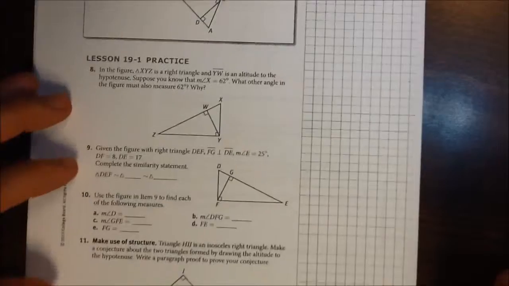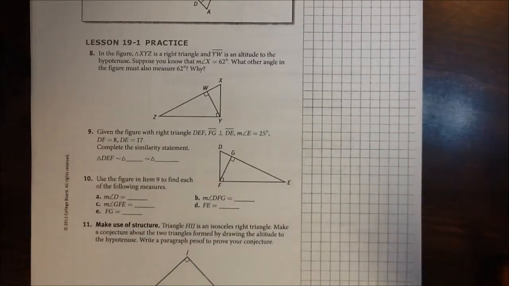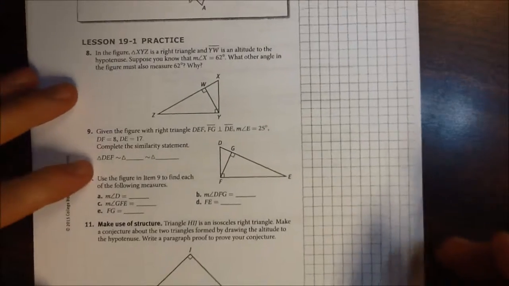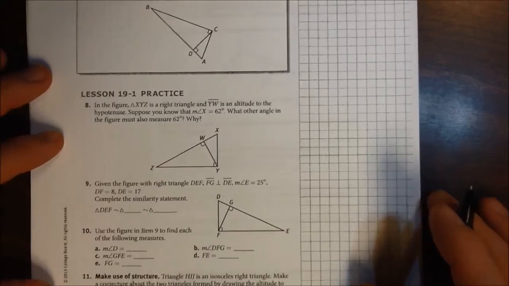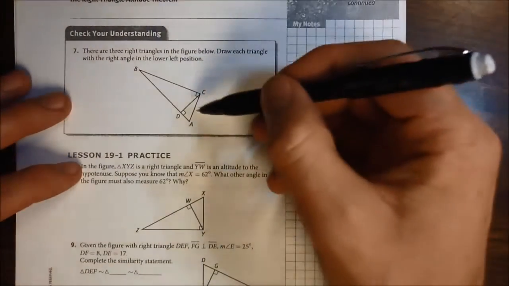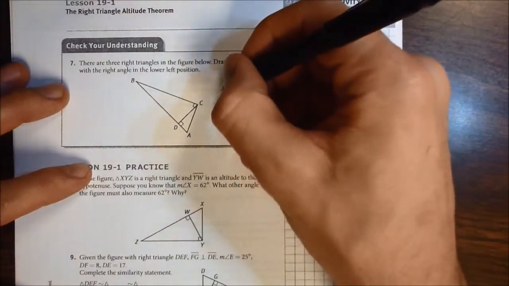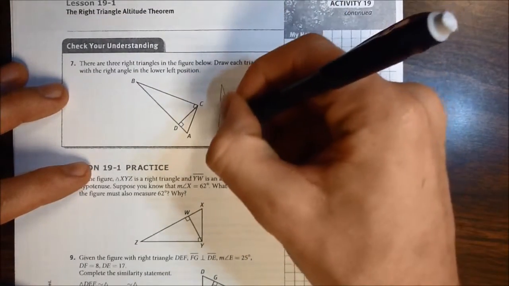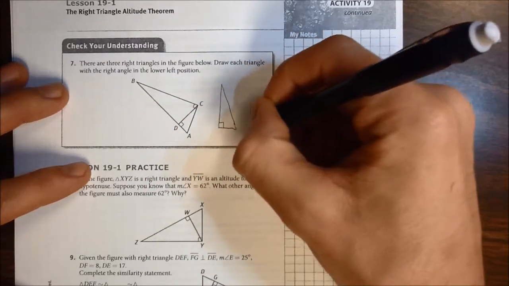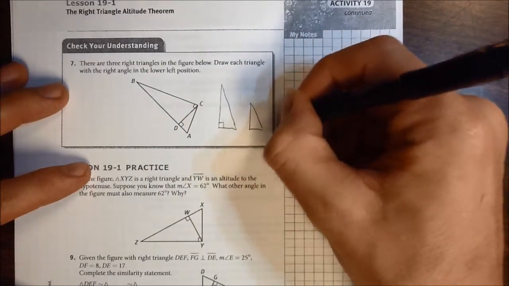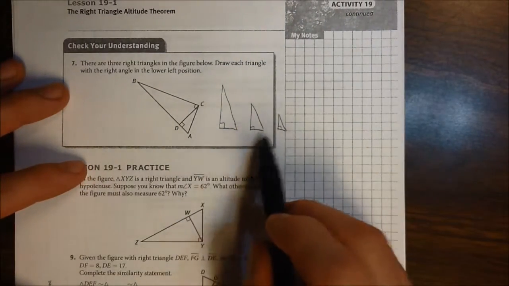We're going to go over a lot of these questions in class, but it boils down to you identifying the three similar triangles and then matching up corresponding parts. I highly suggest that you redraw those three triangles. For instance, in this diagram on item 7, the large right triangle, I'm going to redraw all of the right triangles but have them in the same orientation, so it's easier to identify my corresponding parts. So here's my large, medium, and small.